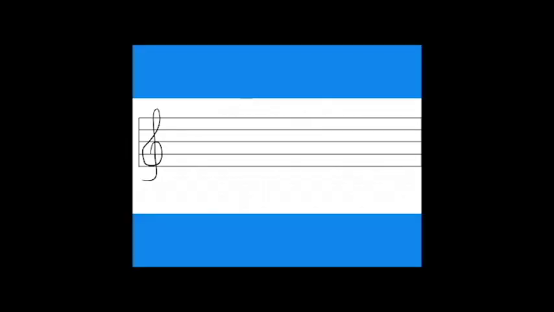Before we can talk about writing your own key signature, first we need to talk about what's called the order of sharps. Basically what this means is that sharps are always going to occur in a key signature in the exact same order. And that order is this: F sharp, C sharp, G sharp, D sharp, A sharp, E sharp, and finally B sharp.